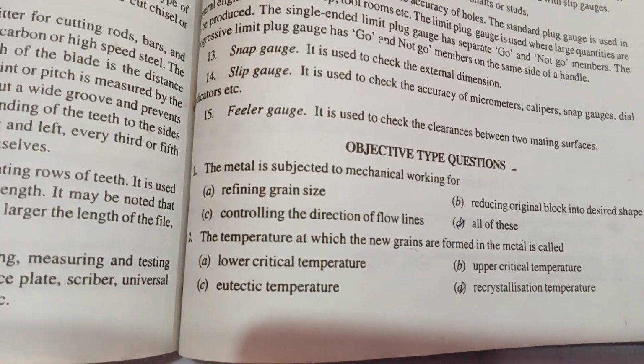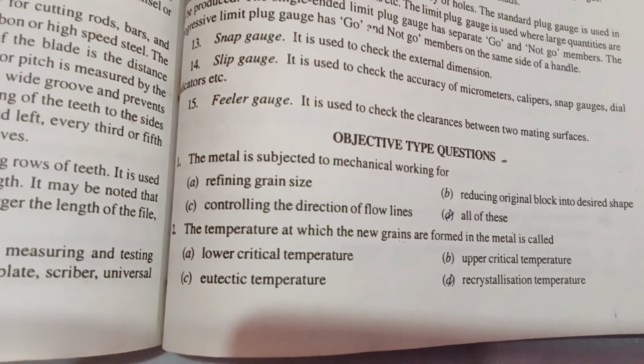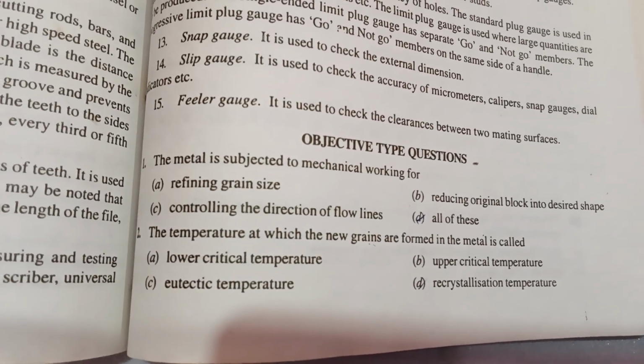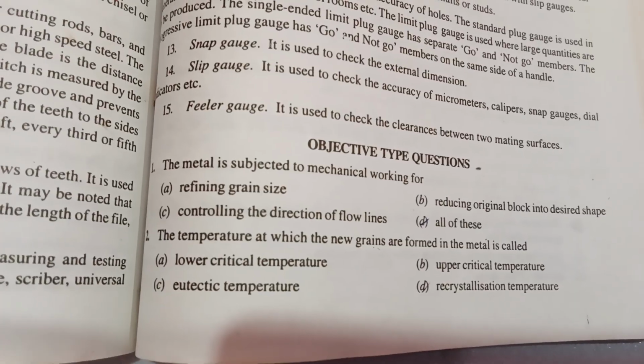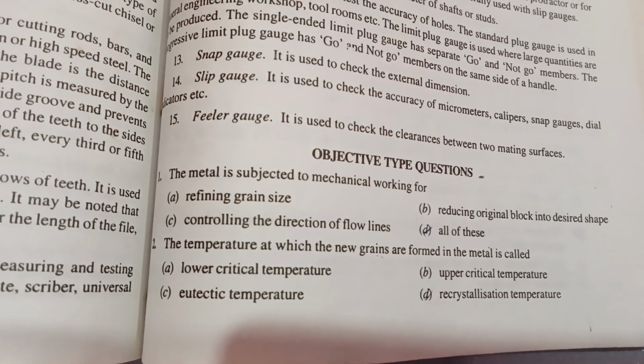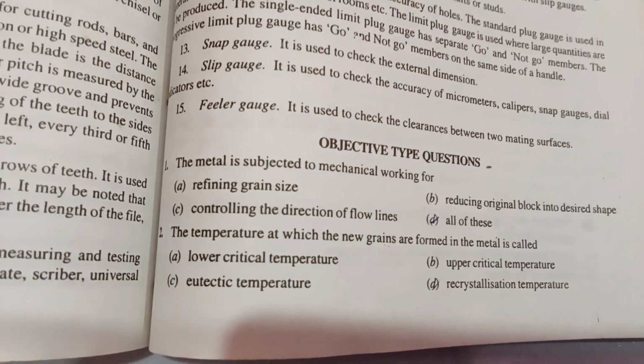First one, the metal is subjected to mechanical working for refining grain size, reducing original block into desired shape, controlling the direction of flow lines. All of this. Answer is all of this.